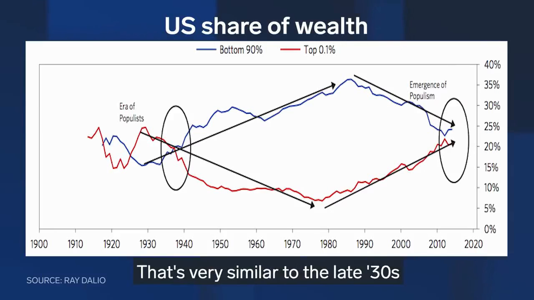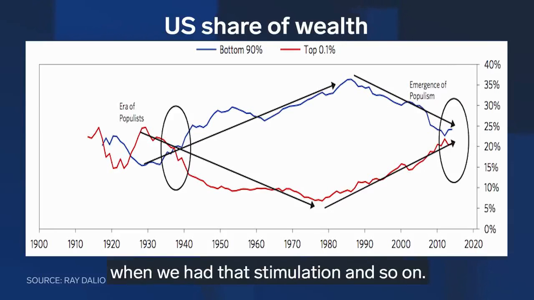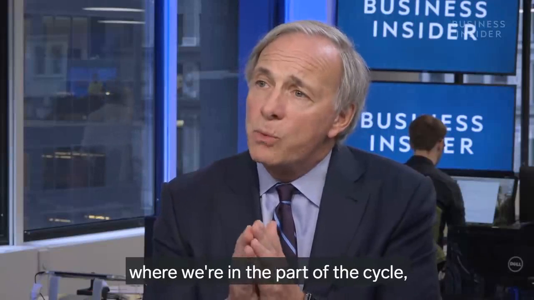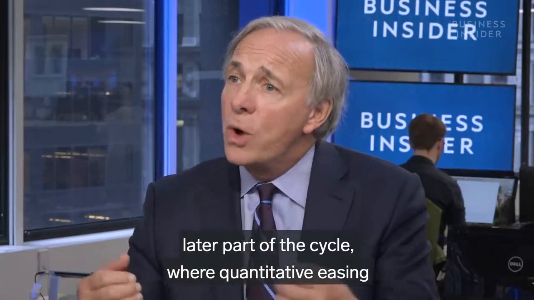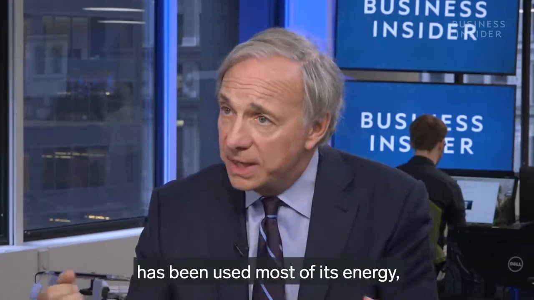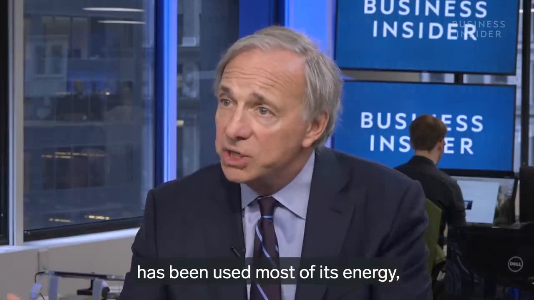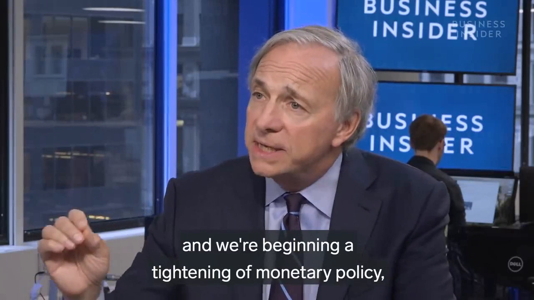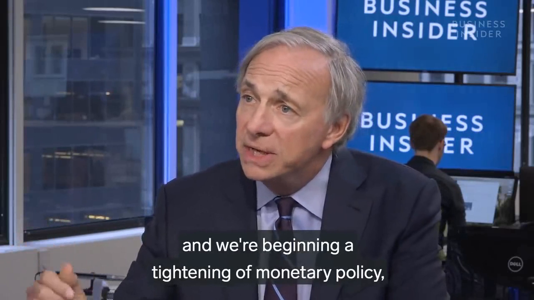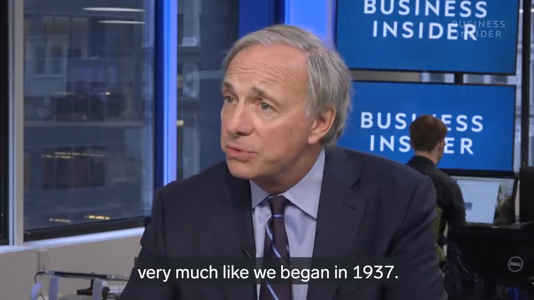That's very similar to the late 30s when we had that stimulation and so on. So we're in the later part of the cycle, where quantitative easing has used most of its energy, asset prices are up, interest rates are low, and we're beginning a tightening of monetary policy, very much like we began in 1937.